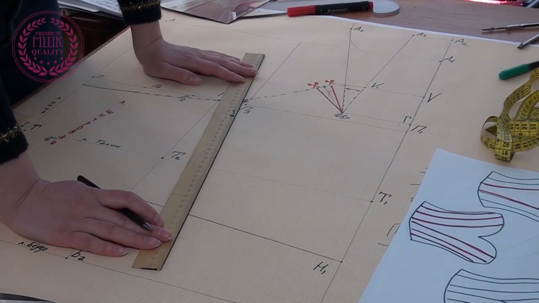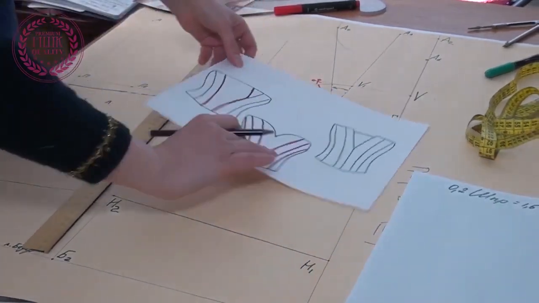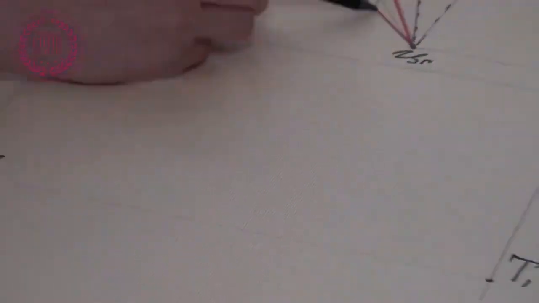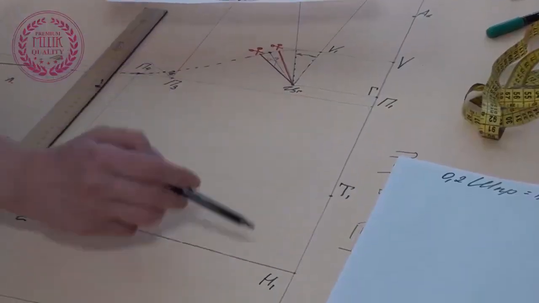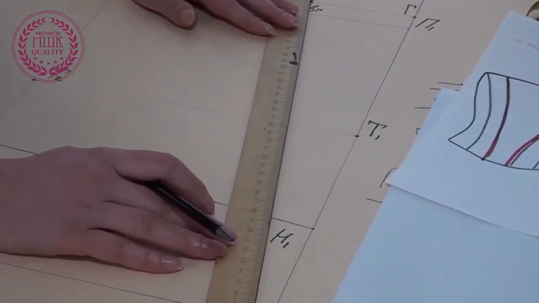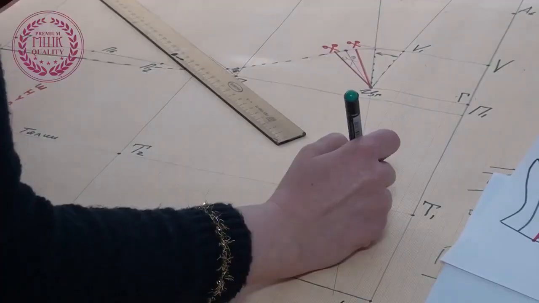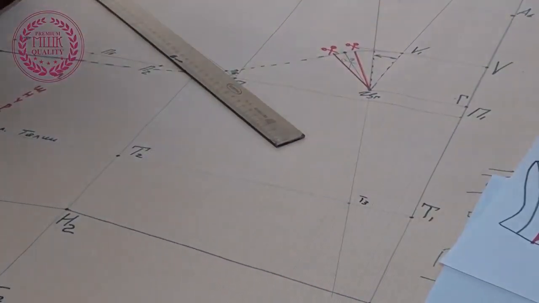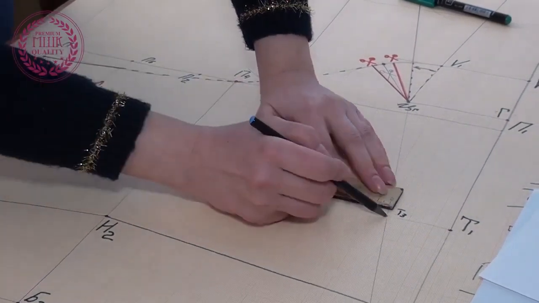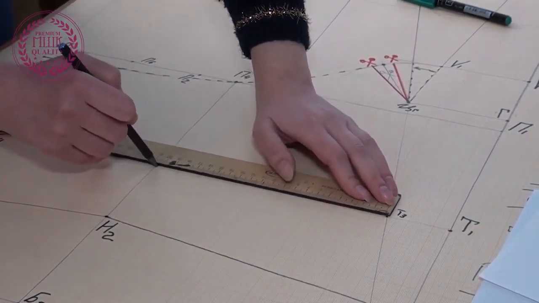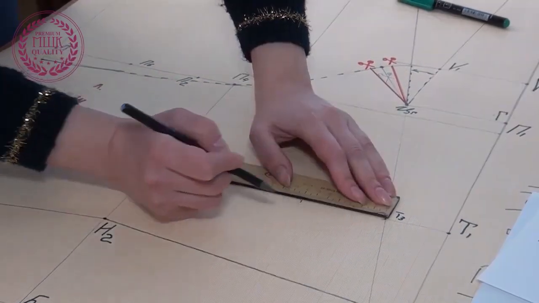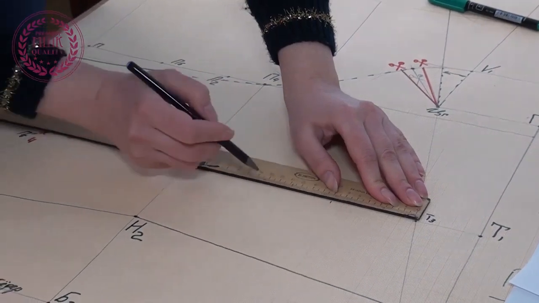The next stage of work is a drawing of such inclined seams. The first seam is positioned across the bust point. I mark point T3. Along a ruler, I divide into equal parts the segment from point T3 to point T2. The following seams should be approximately equidistant from each other.